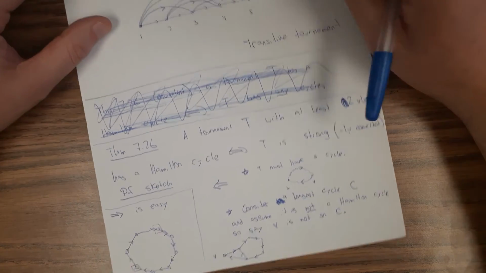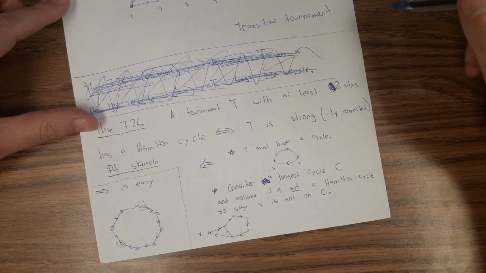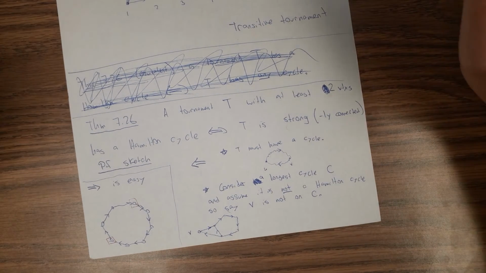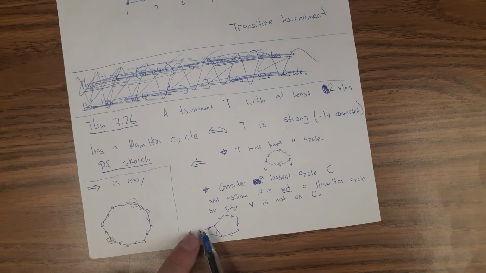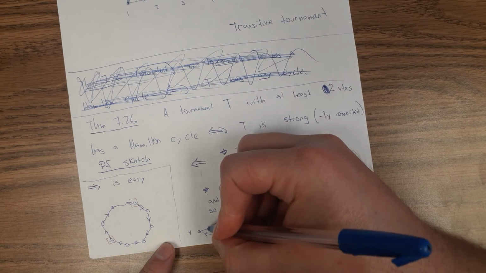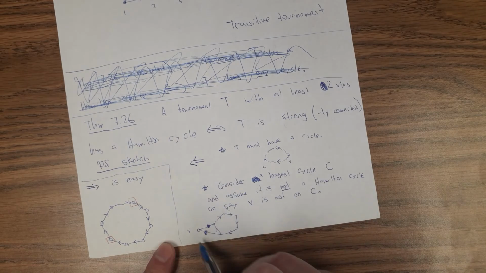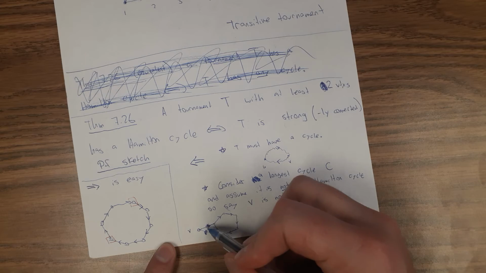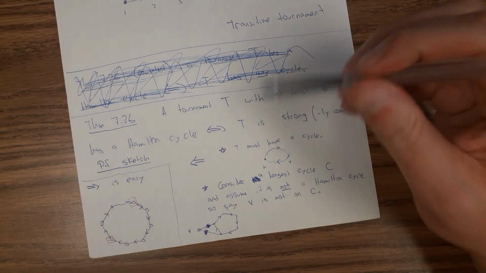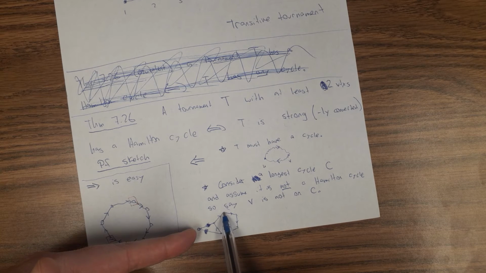And let me just say out loud why I'm confident I can find that. First of all, let me cross these directions off, because we know it goes one way or the other. Consider all the edges from V to all of these vertices.